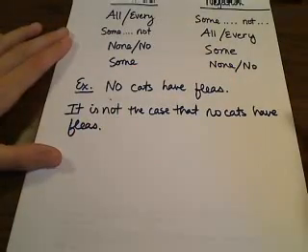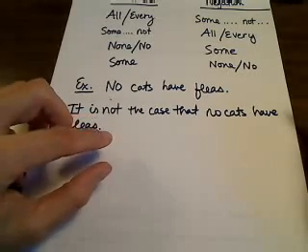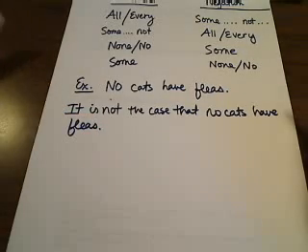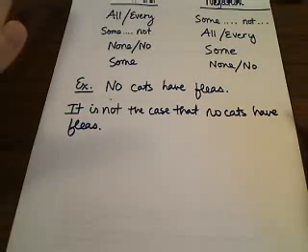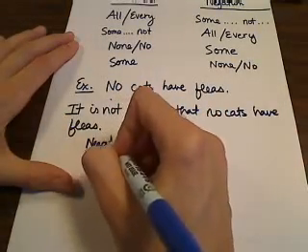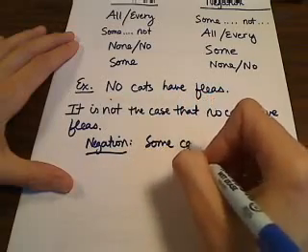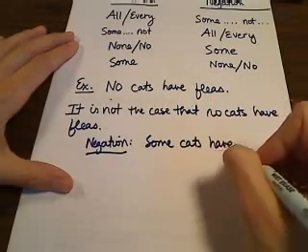So when we negate it, we're saying it's not the case that no cats have fleas. Therefore, some cats must have fleas. Okay, so the negation here is some cats have fleas.